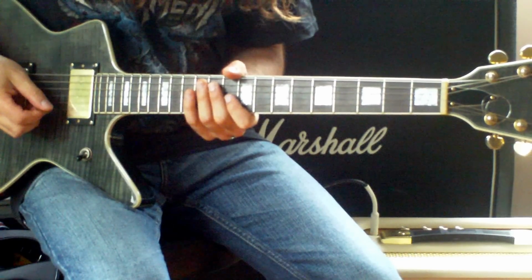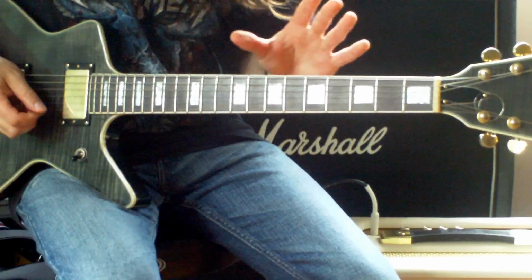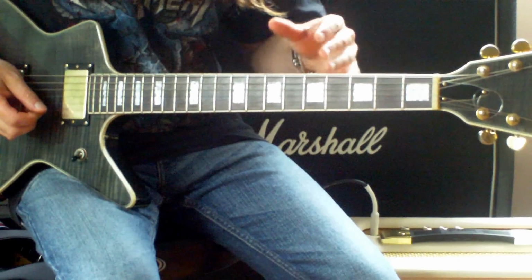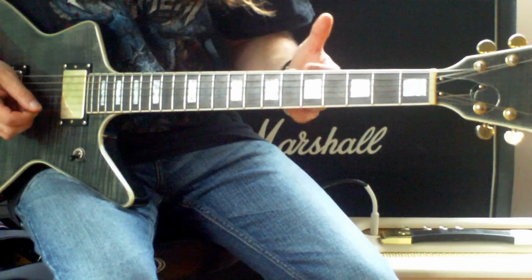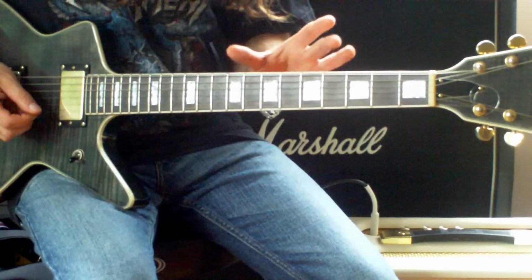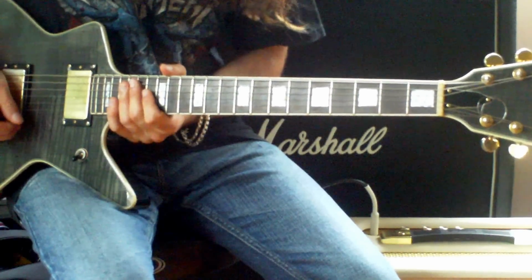Everyone. Today I'm going to show you how you can just take a natural, typical major scale and turn it into a Phrygian scale, a Dorian scale, a harmonic minor scale, just with changing a couple of notes. That's all that happens with these sorts of things.